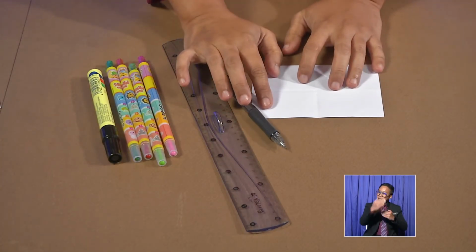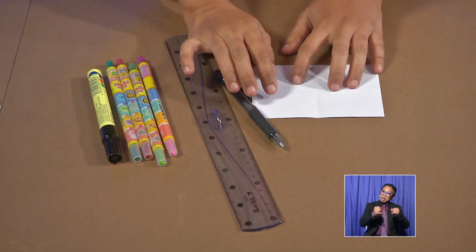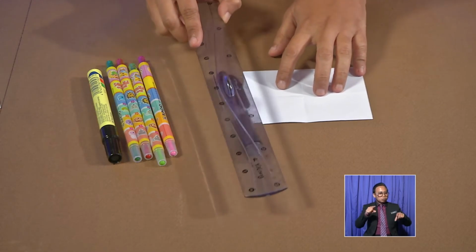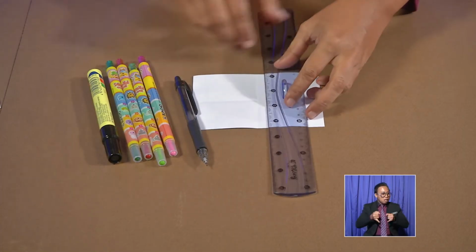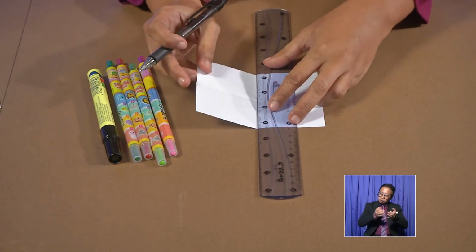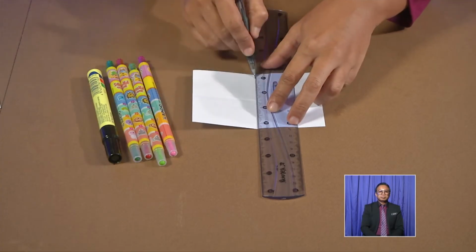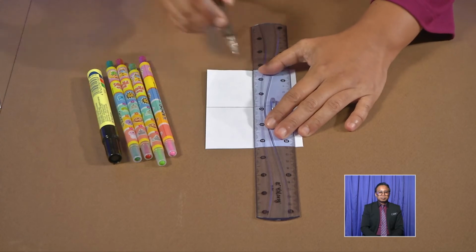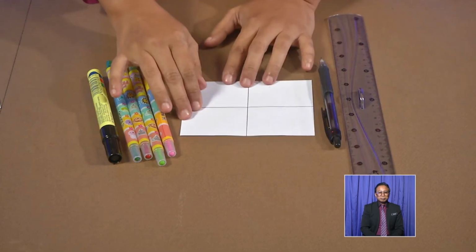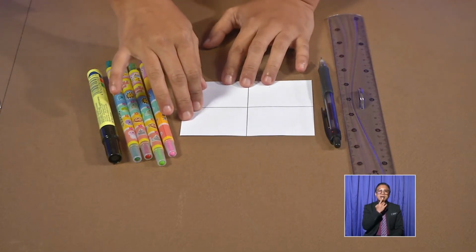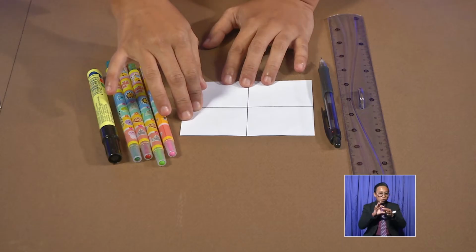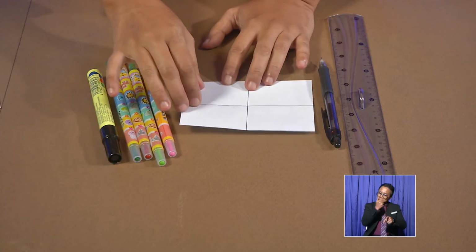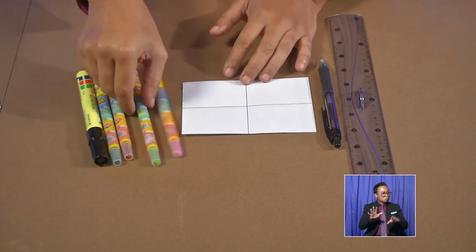Next, draw a line in the middle. Use a ruler to make sure the line is straight. Color one part of it. Make sure to color it neatly. Don't smudge your color.